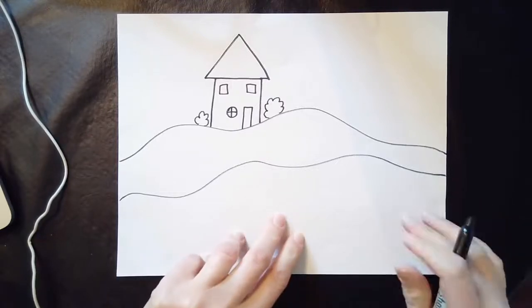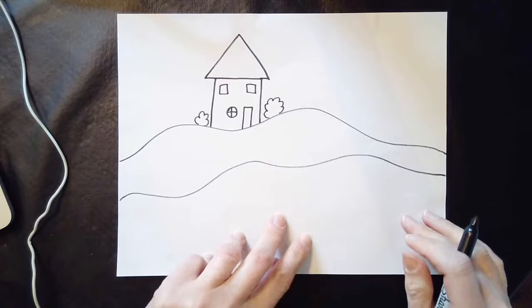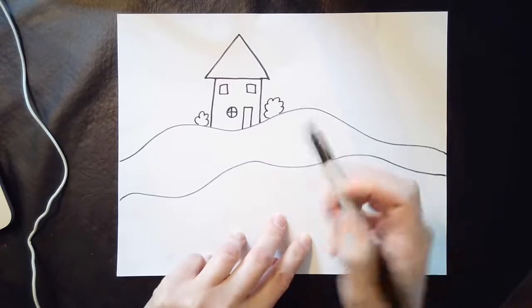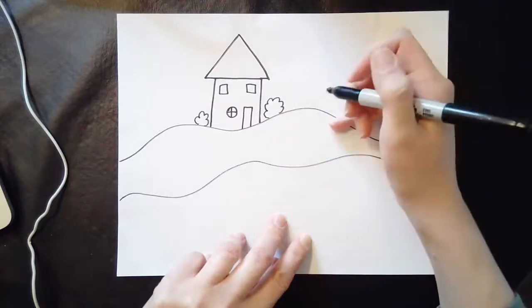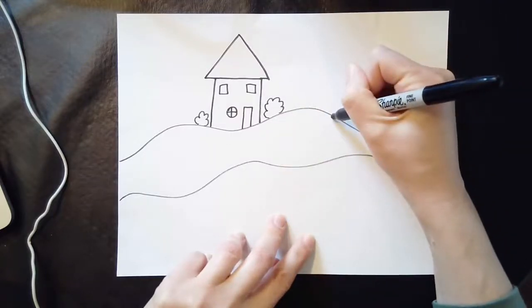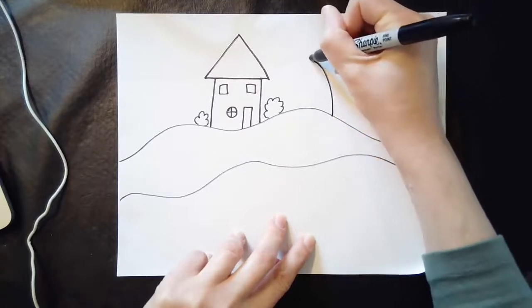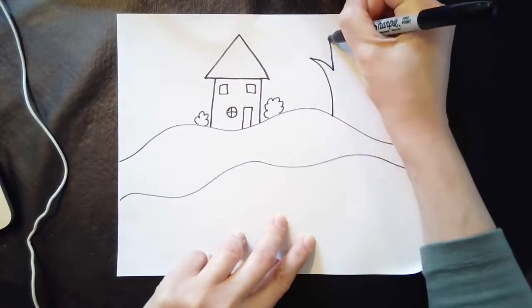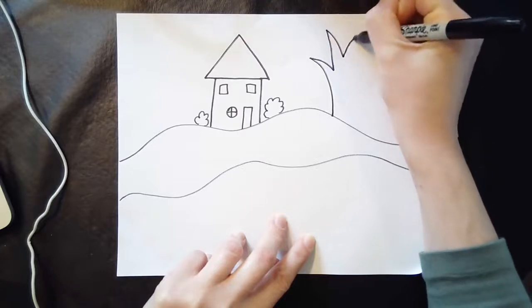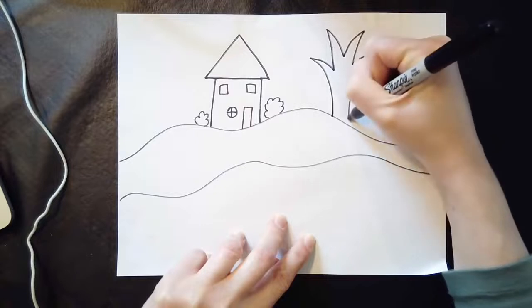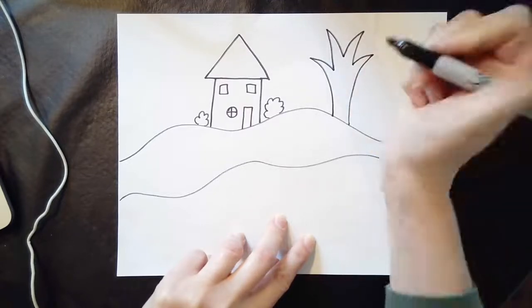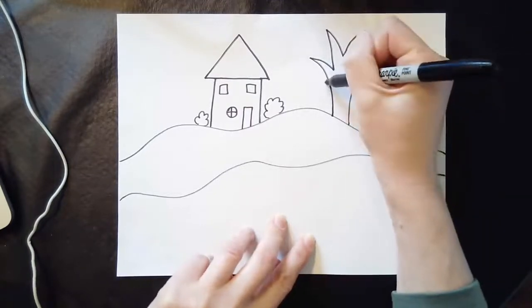So trees can be a little tricky. I'm going to show you a really simple way for making a tree. We want to keep in mind that in real life, a tree would be taller than the house usually. So we're going to go ahead and make that tree taller. We're going to start on our horizon line again. We're going to go up with these little spiky tops, and then we're going to come back down. That's our tree trunk.